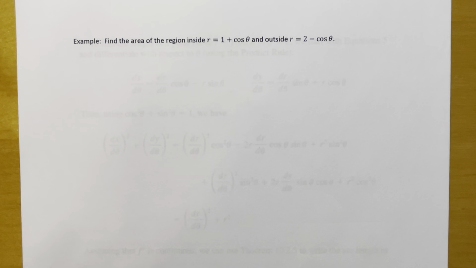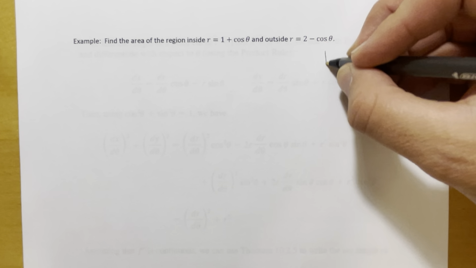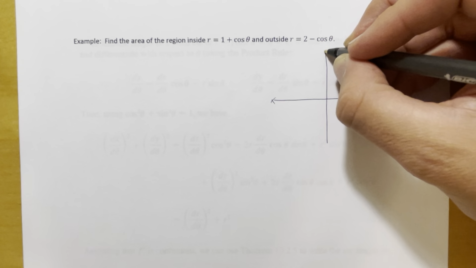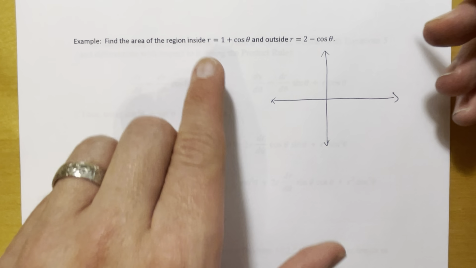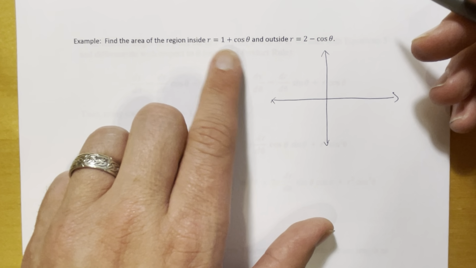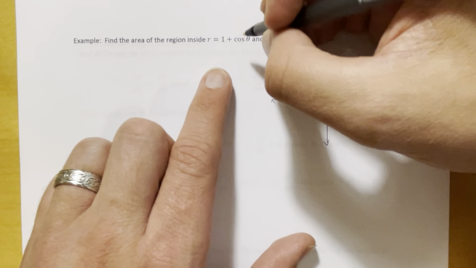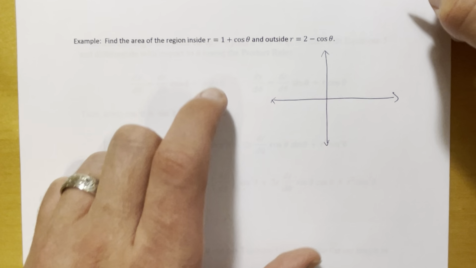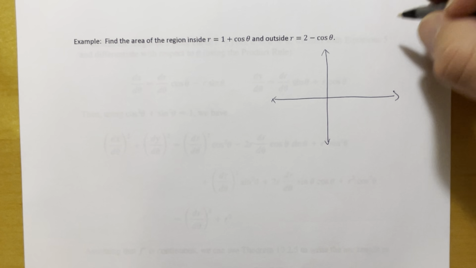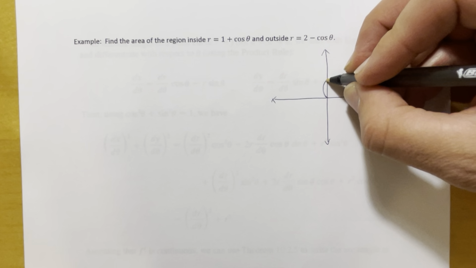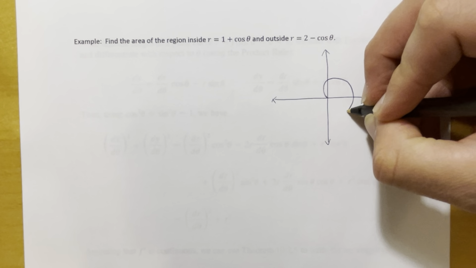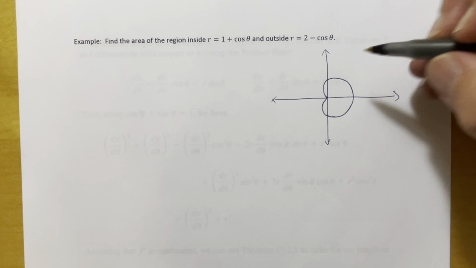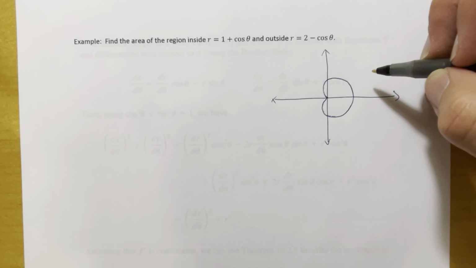So again, I need to know what these graphs look like. The first one is another cardioid. In the previous problem, we did r equals 2 plus 2 cosine of theta. But there's like a 1 in front of that cosine right there, which is equal to this one here. That's the conditions that we need for a cardioid. So we're going to get a cardioid that is also oriented like this, okay? Then I also have 2 minus cosine of theta.